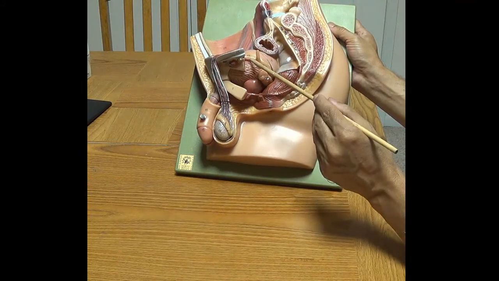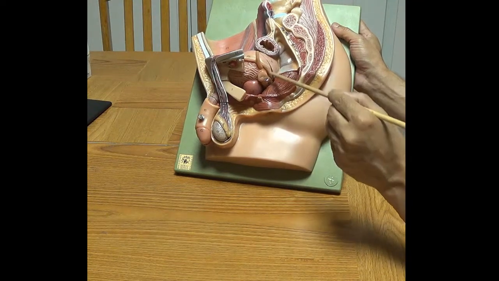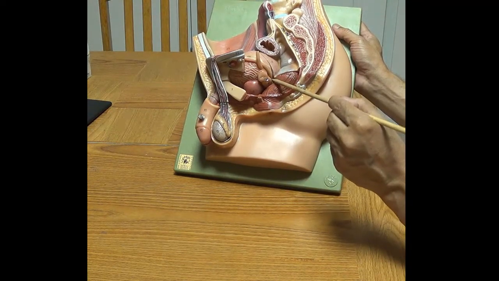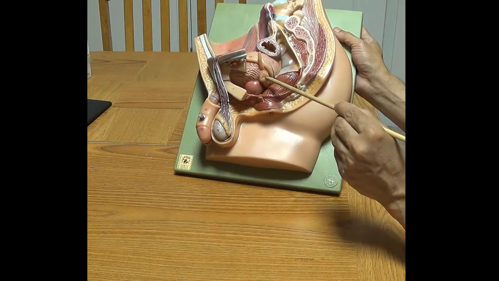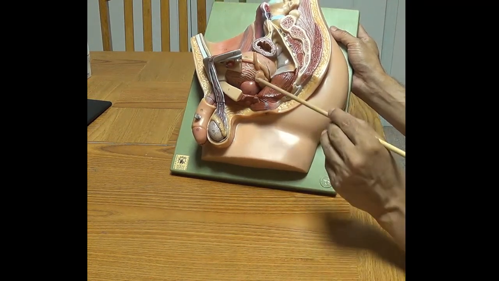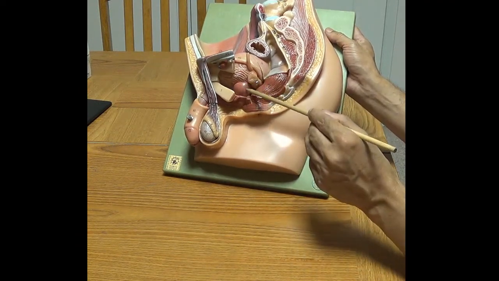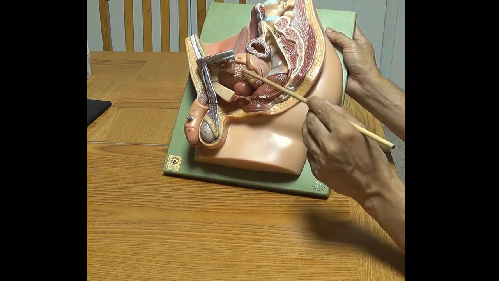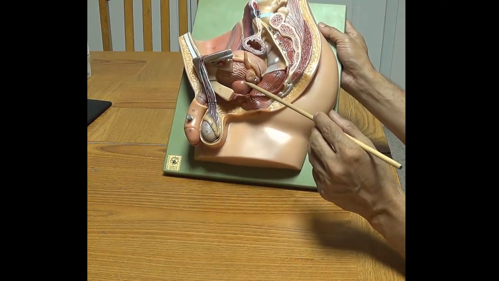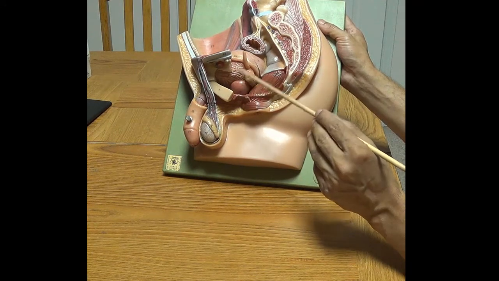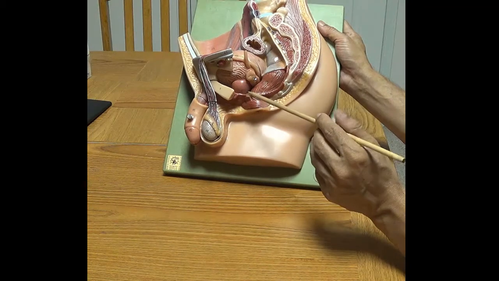This is the ductus deferens, the tube goes like this, and this is the end part of the ductus deferens. This is the seminal vesicle, produces most of the semen, which is slightly alkaline, and this is the prostate, located under the urinary bladder, and produces prostatic secretion that is slightly acidic and helps the maturation of the sperm.